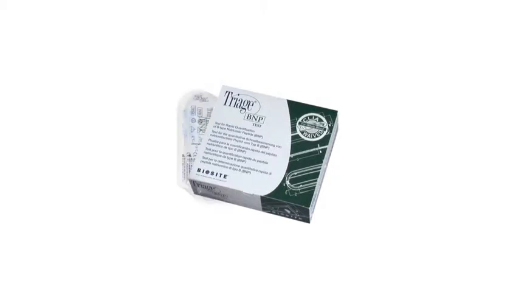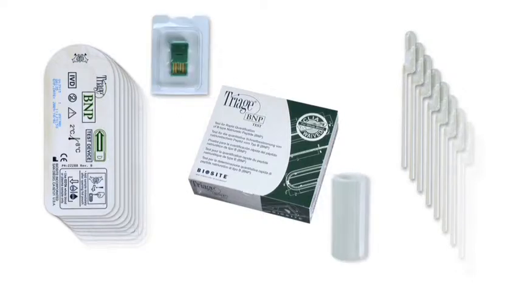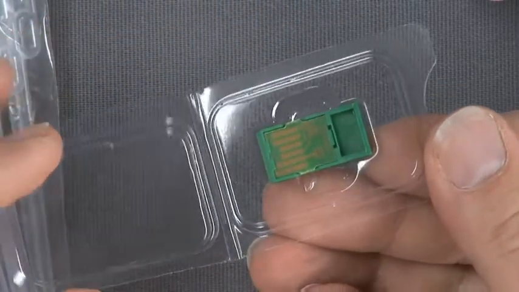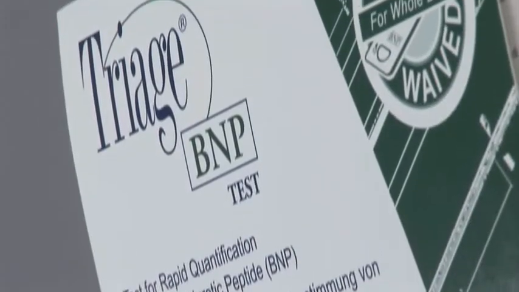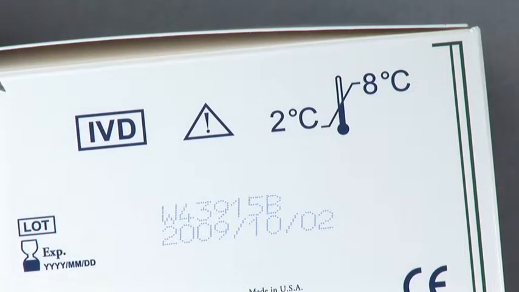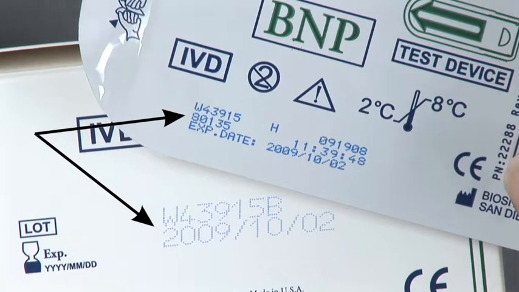Inside each kit, you have 25 test devices, 25 transfer pipettes, a reagent code chip, and a roll of printing paper for the triage meter. The person who is unsealing the kit needs to install the new code chip, so lot-specific information gets transferred into the triage meter memory. The triage test kits have the kit lot number and the expiry date stamped on the outside of each test kit. The lot number and the expiry date can also be found on each individual test pack.